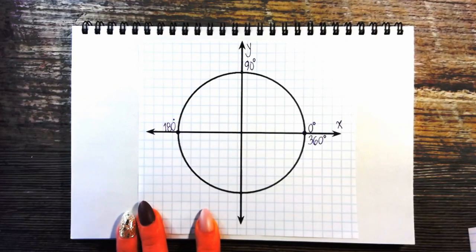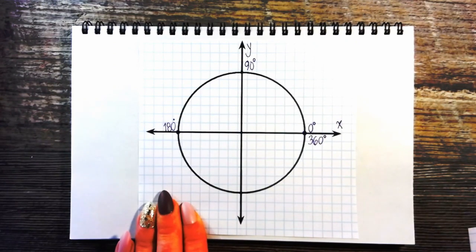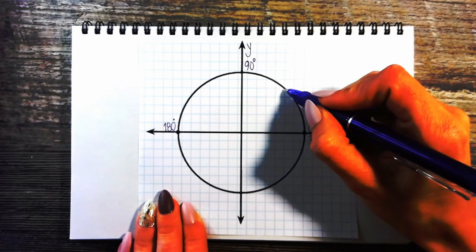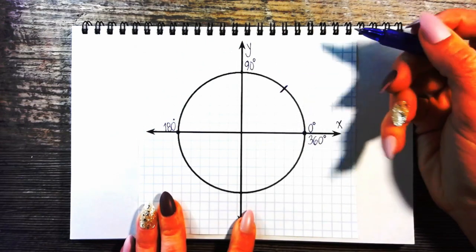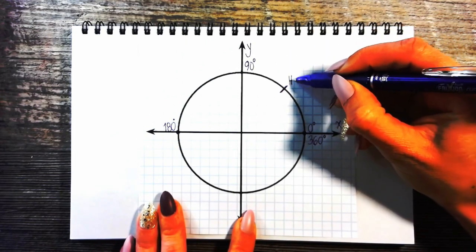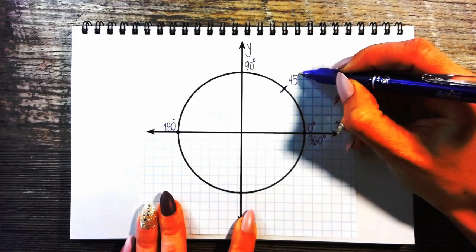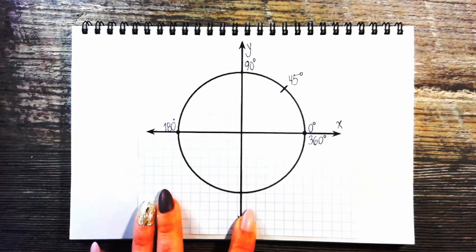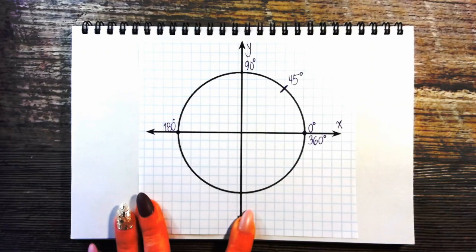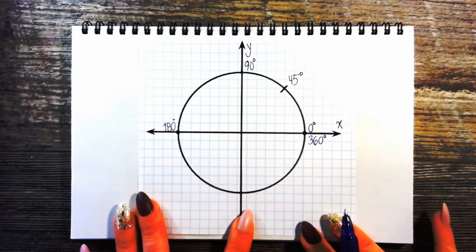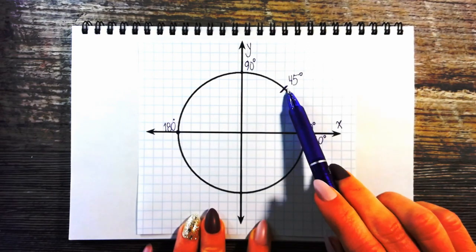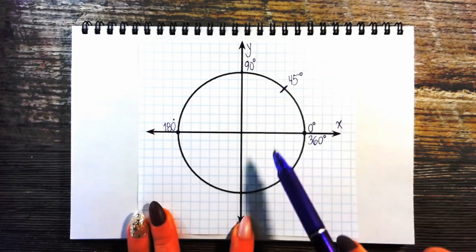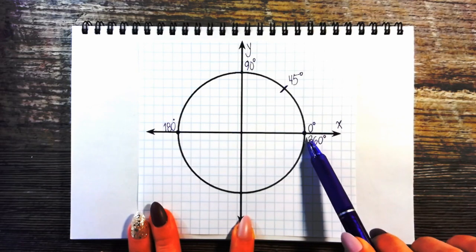What's halfway between 0 and 90 degrees? Well, that's where you would find 45 degrees. Now, from this 45 degree mark we're going to count by 45s all the way around the circle until we hit 360.